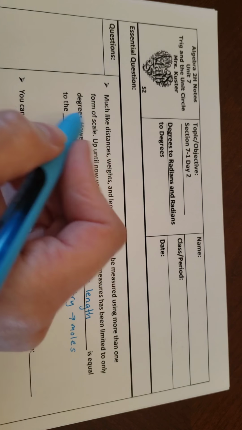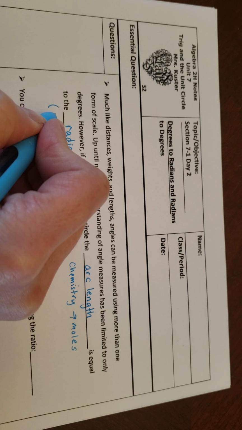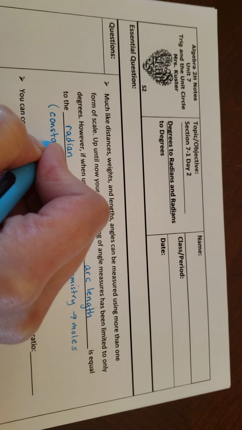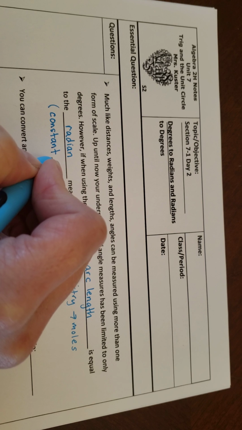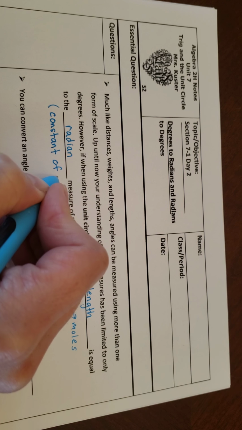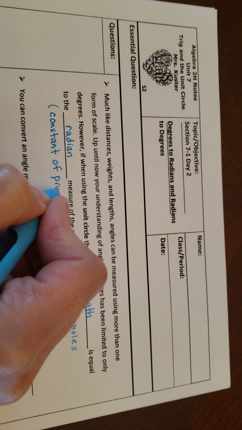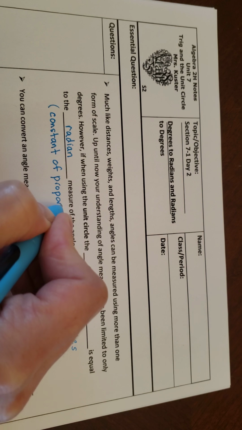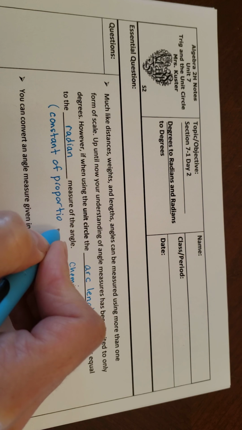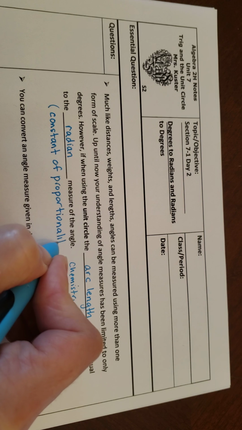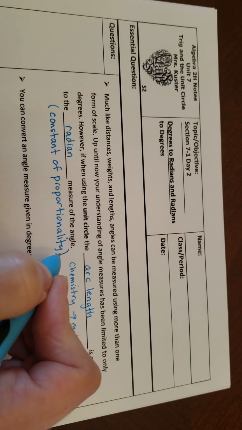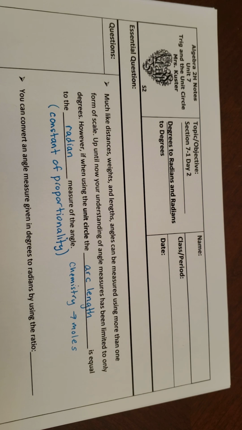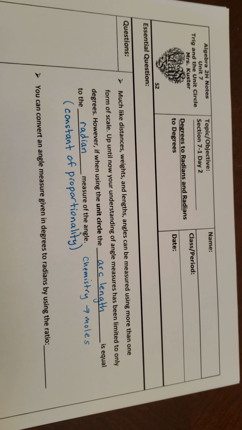The radian though, you will see another name for it. It's called the constant of proportionality. So if it asks you for the constant of proportionality, that's just basically saying what are the radians? But you know in math they like to use different language to mean the same thing. So constant of proportionality.